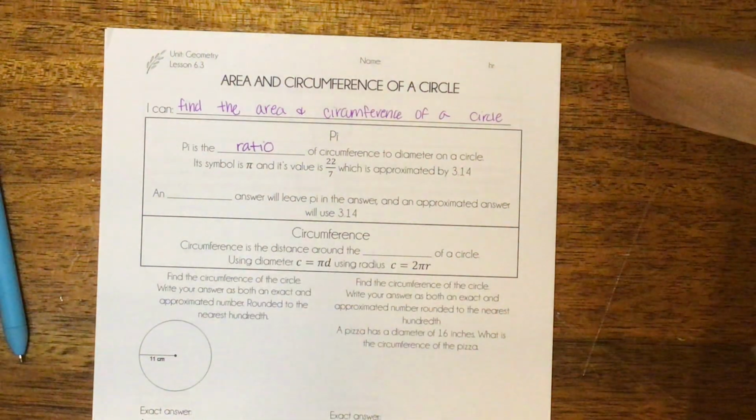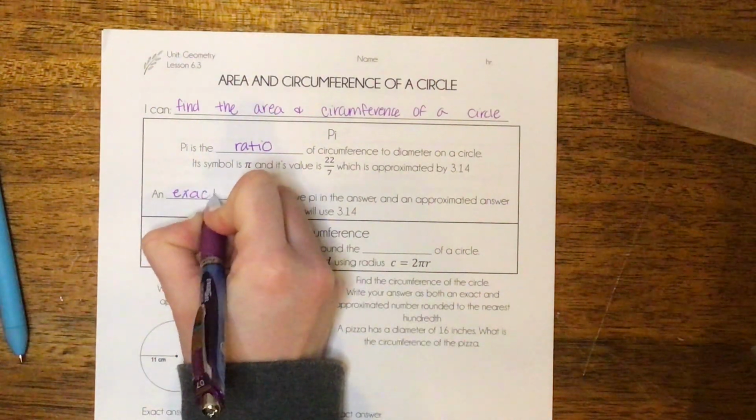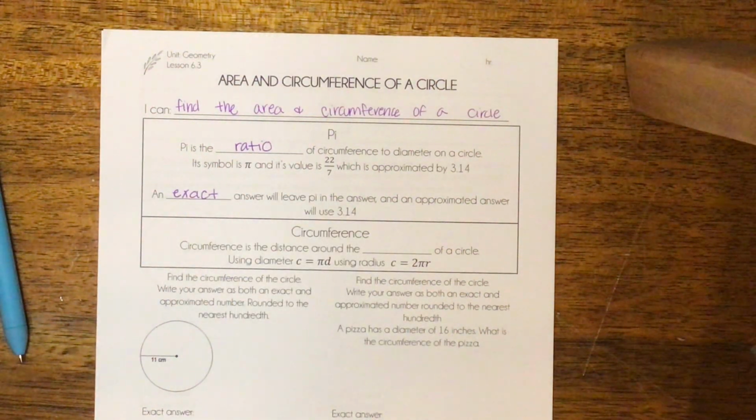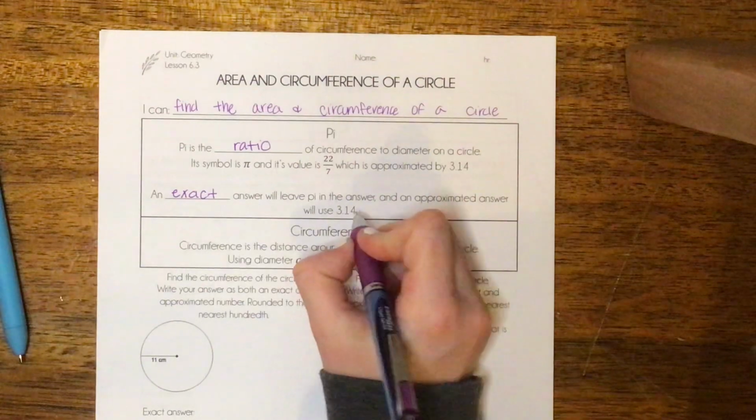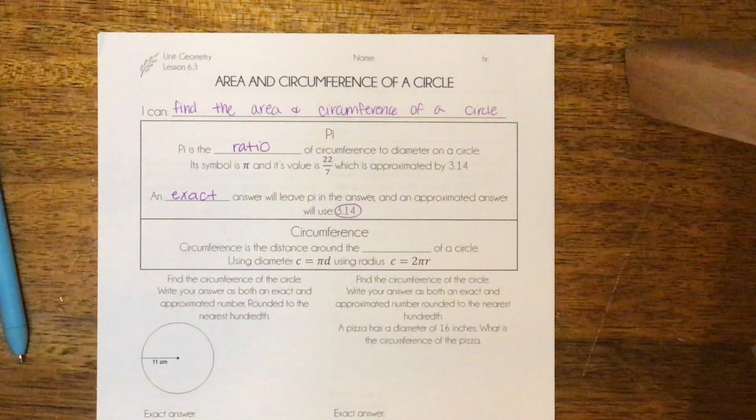Anyway, there are two different types of answers. There's an exact answer, which you leave pi in that answer. It's a special symbol that represents that number. Or an approximated answer uses that number 3.14. We'll get to that in a minute. All right, so that's pi, 3.14.